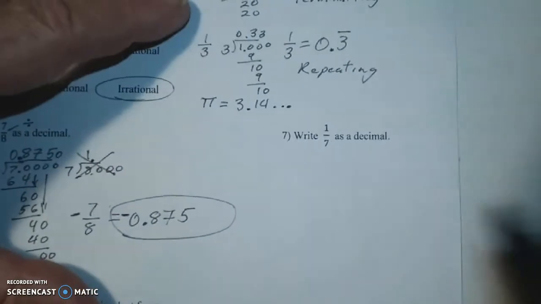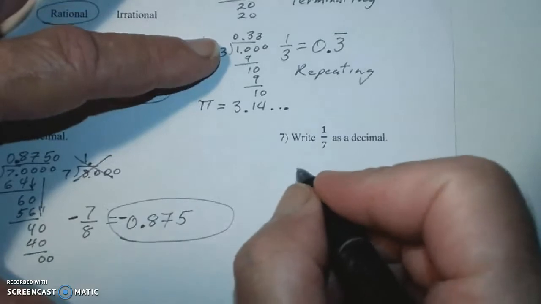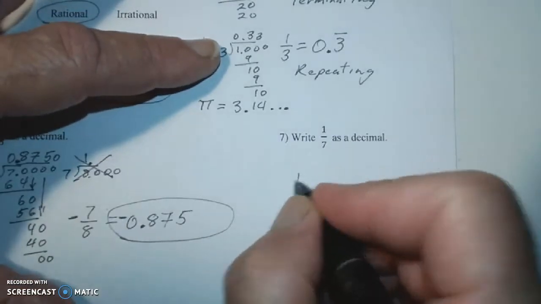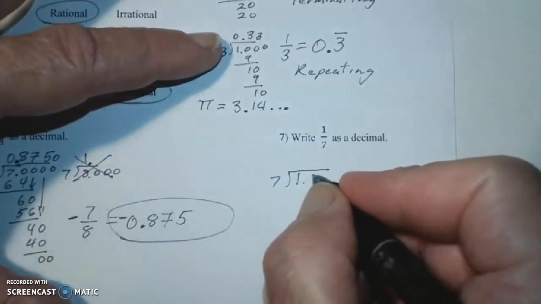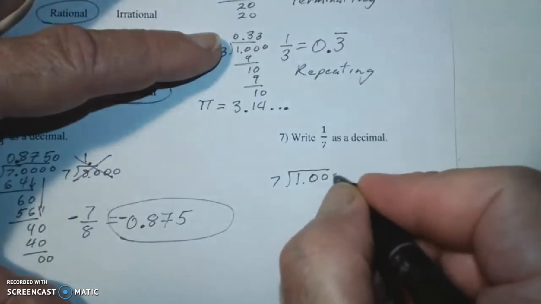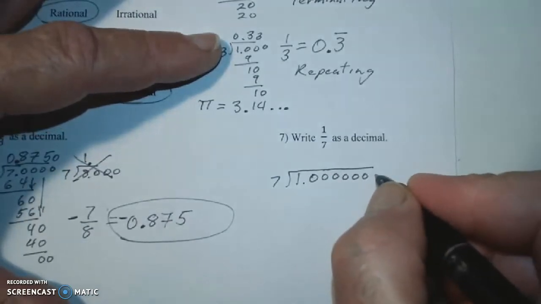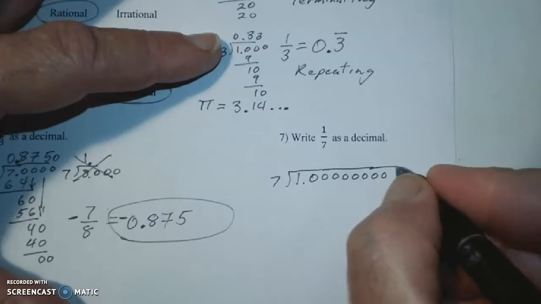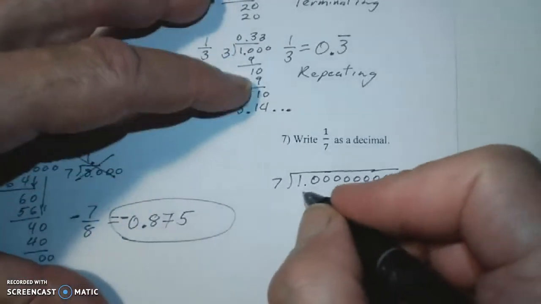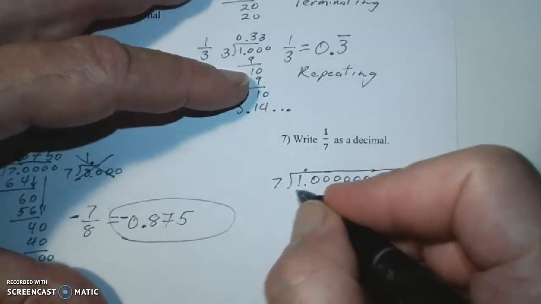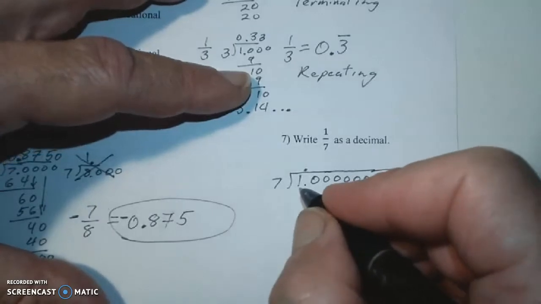Okay, number 7, 1/7 as a decimal would be, again, 1 would go inside, you divide by 7, tack on some zeros. I know this one is going to go 6 places before it starts repeating. You won't see anything this large or going this far on the test. But it will be the similar idea of saying, hey, we keep dividing until we see that it repeats.